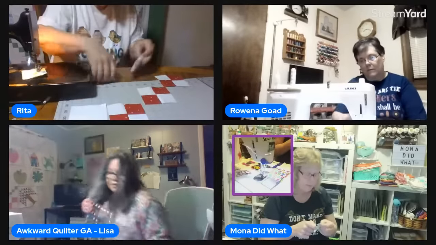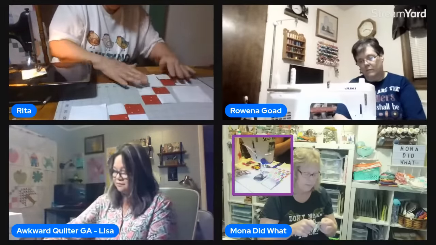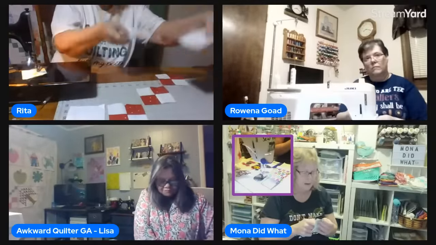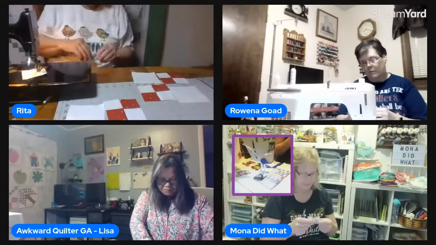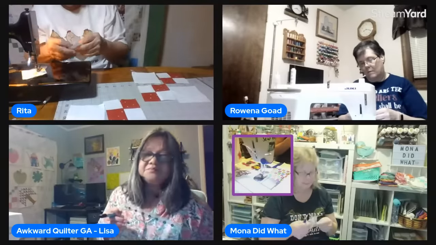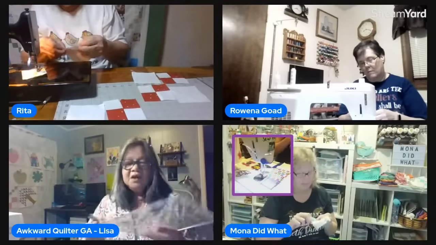Now, I kind of messed up some of these, so I've started laying them out in that triangle and putting my white pieces where they need to go. And picking them up. Yeah, me too, because I'm over here seam ripping. So then I just pick them up one at a time and sew them.